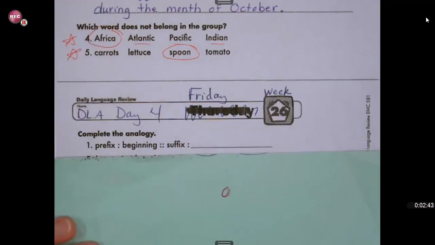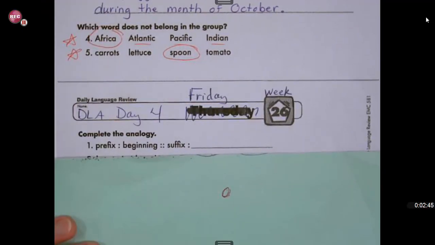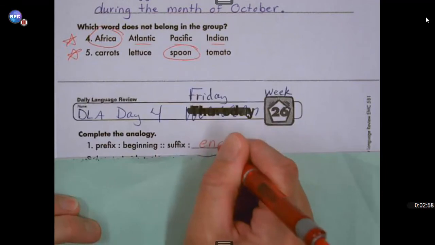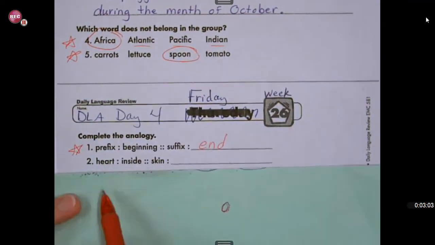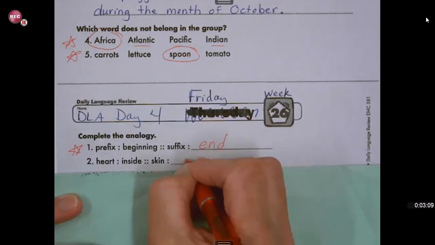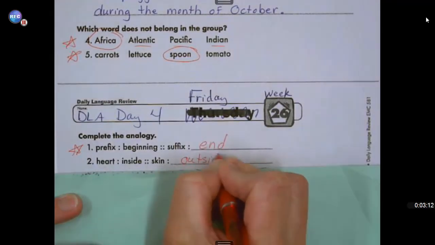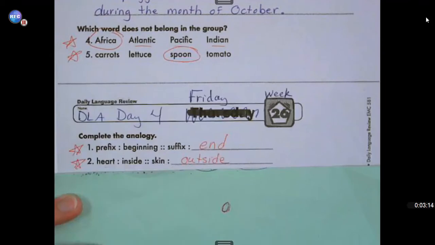So let's look at the analogy. Prefixes come at the beginning of a word. So a suffix, which is what we're going to learn. Thank you. A suffix, that is what we're going to learn about next week, and that comes at the end of a word. So if you got that right, give yourself a star. Number 2, your heart is inside your body, so your skin is outside your body. Got that right? Give yourself a star.